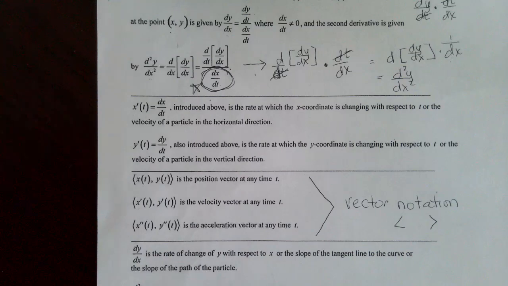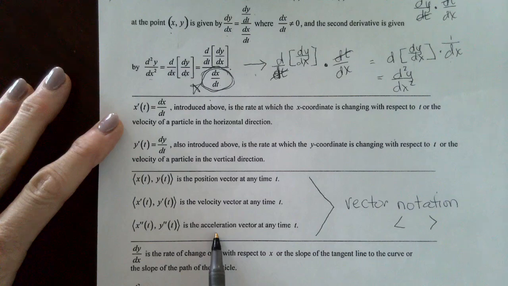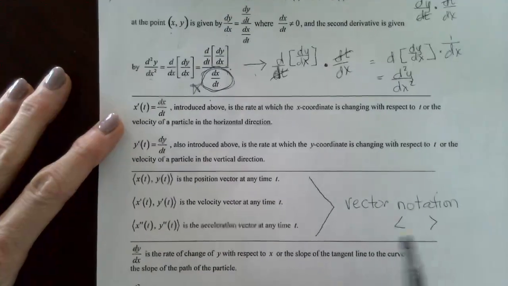It's here with you. Okay, guys, grab your formula page that I gave you, I think on day one when we did parametrics. I just want to add a couple of things to this or make a couple of notes on this page. So look in the middle of this page. You have these vector position, velocity, and acceleration vector notation. I just want you to make a note that this is simply vector notation for a set of parametric equations.